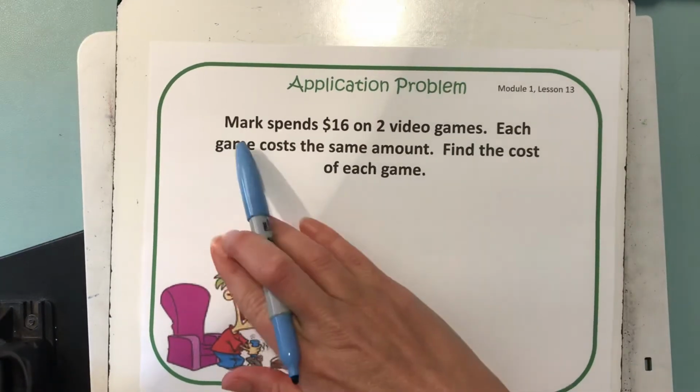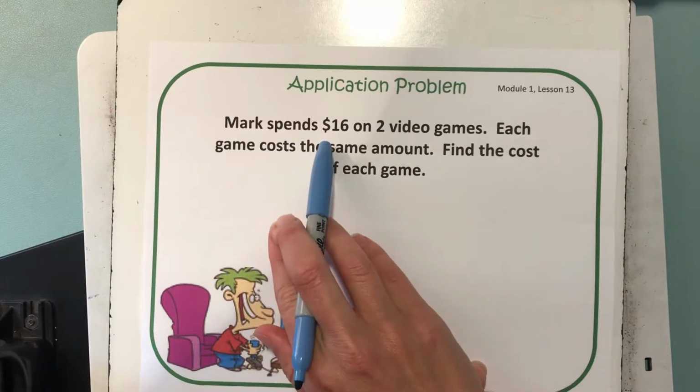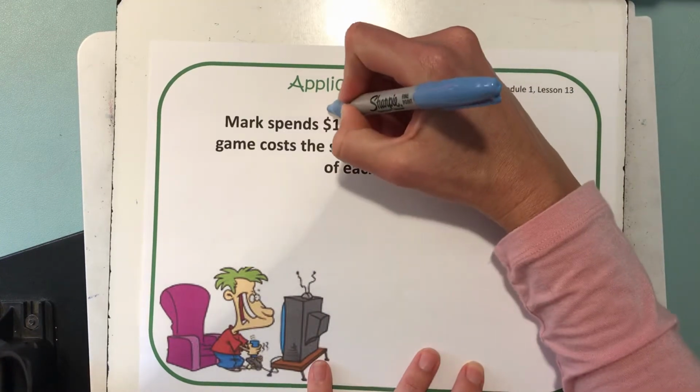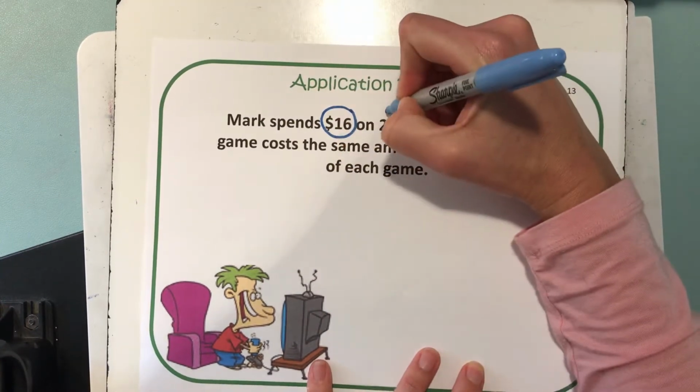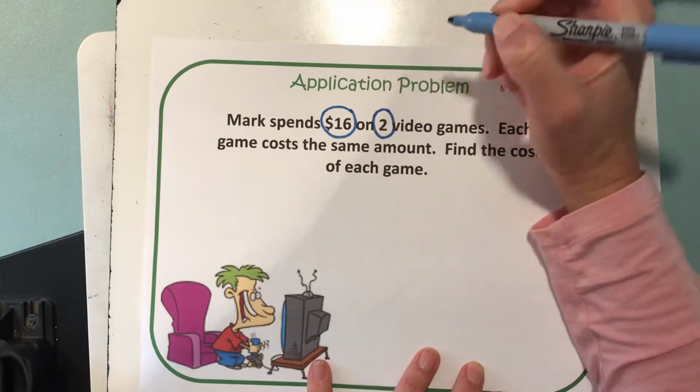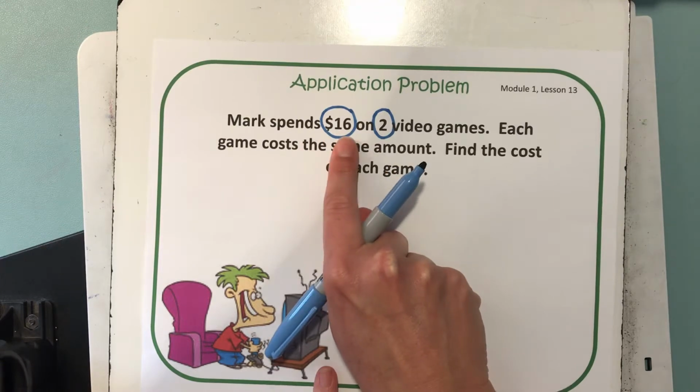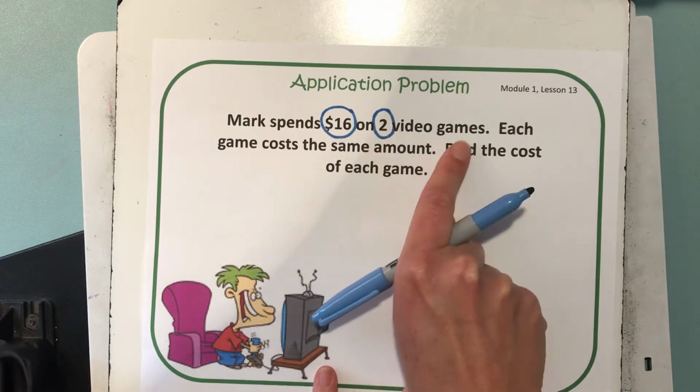All right. Mark spends $16 on 2 video games. Ooh, I see some important numbers here that I need to circle. Which ones do you think they are? Well, there's 16 and 2. Let's look at what 16 means so far. What does that represent, 16? Mark spends $16 on 2 video games.